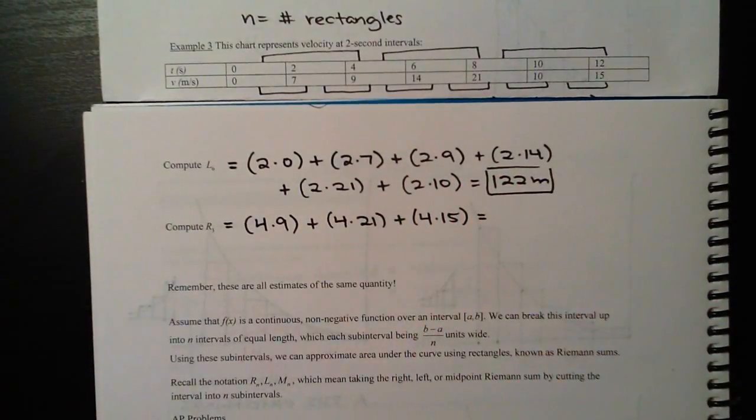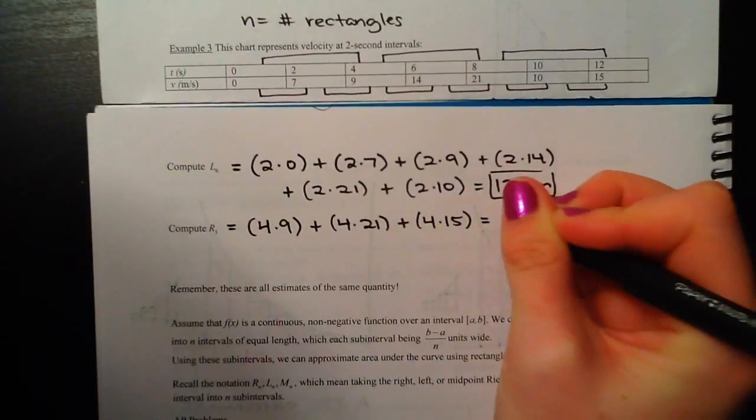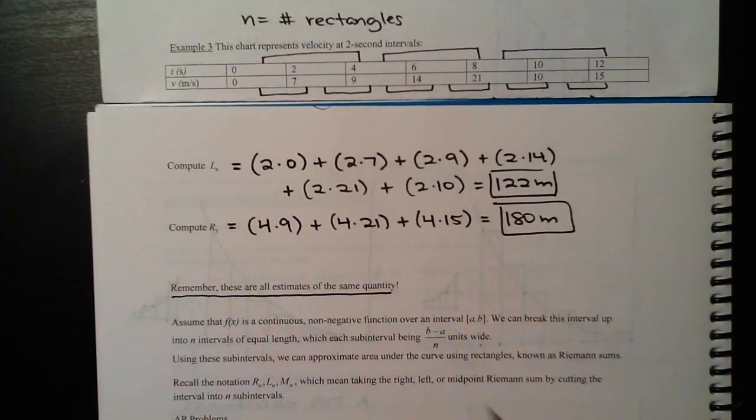Okay, so one more time, plug these in. We've got 36 plus 84 plus 60. And that comes out to be 180. So that one's pretty big. Here's the very important thing to remember. These are all estimates of the same quantity.